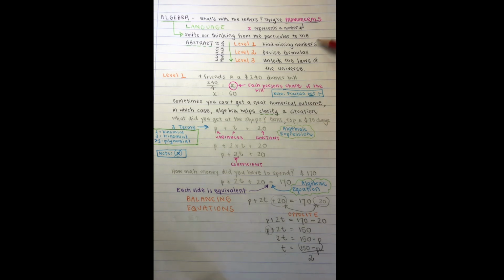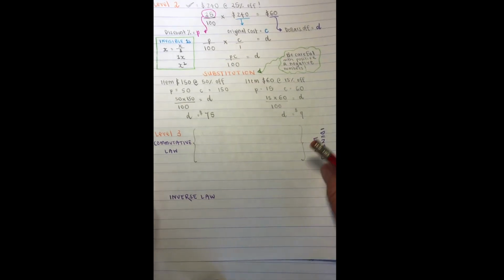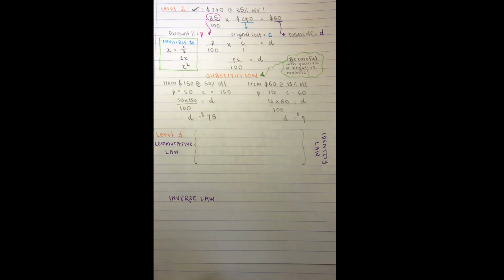So at level 1, I'm finding missing numbers and I'm clarifying the situation. At level number 2, I'm devising formulas. So let's have a look at level number 2. I'll just move this over a bit. Hang on one tick. At level number 2, algebra starts becoming really useful.